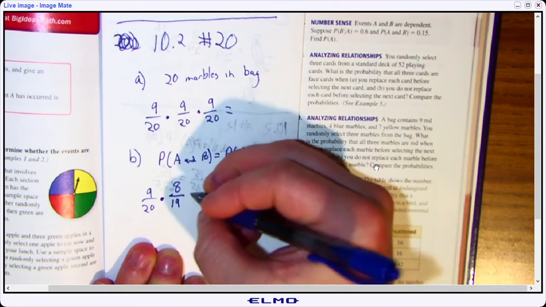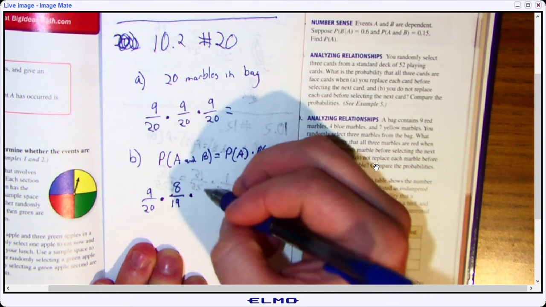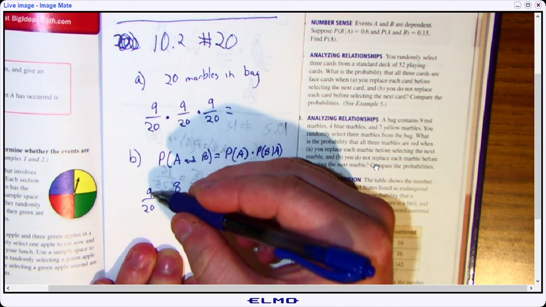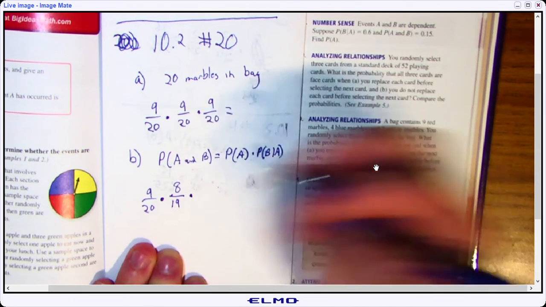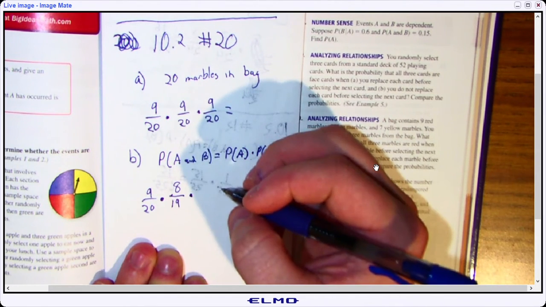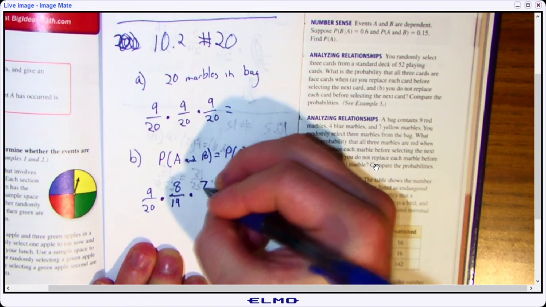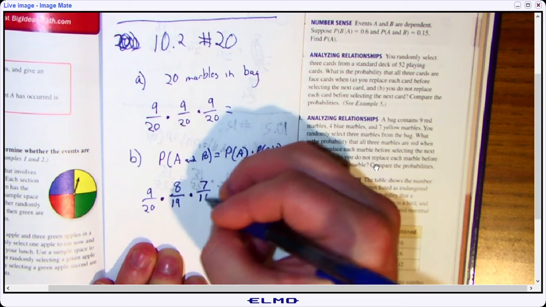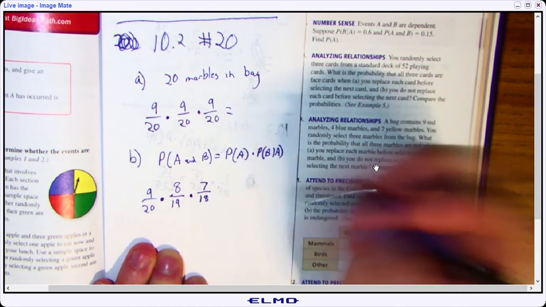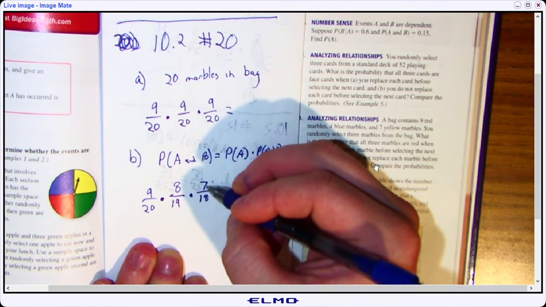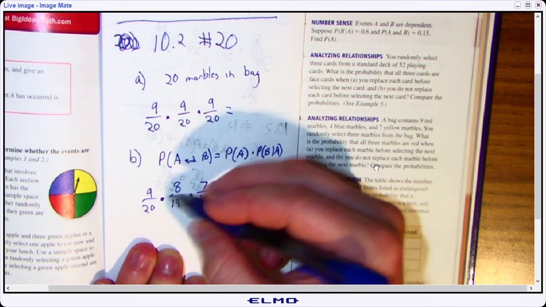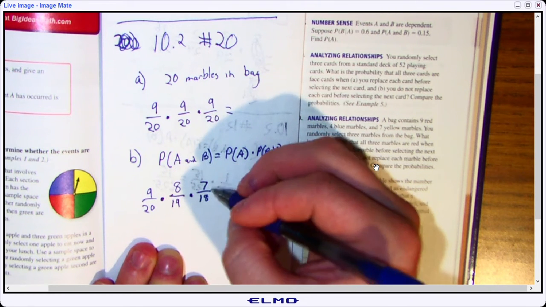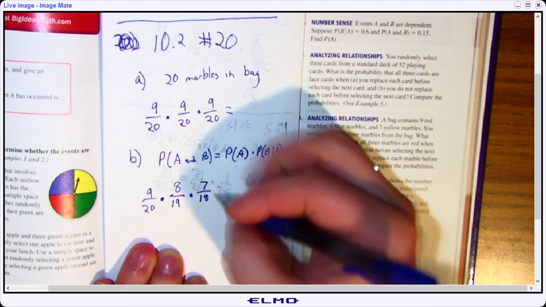And now I do this a third time. This third event assumes that I pulled out a red marble for this step and this step. So now, how many red marbles am I down to? 7. And then I pulled 2 marbles out of the bag in these steps as well, so I'm down to 18 marbles total in the bag. So my probability on that third draw, given that the first 2 I pulled red, is 7 out of 18.